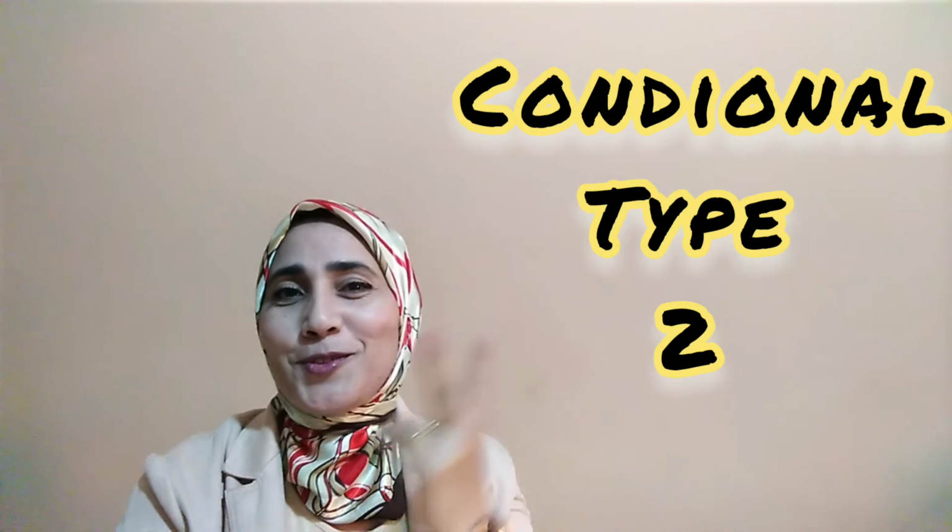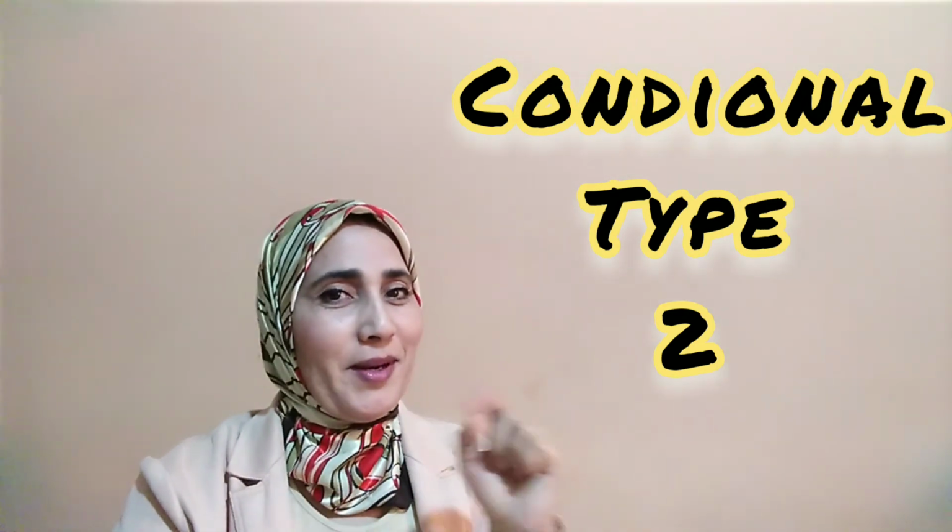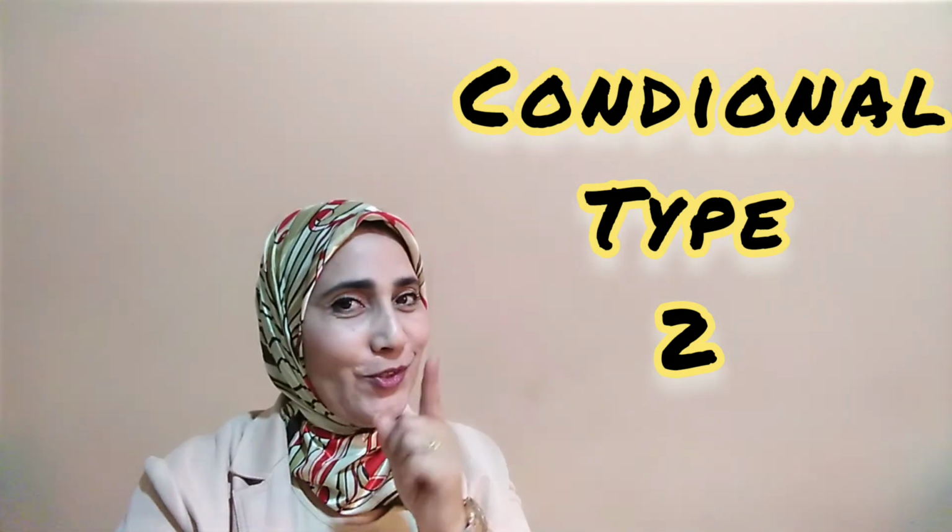We move now to conditional type 2. Also, we will see right now the form and use.